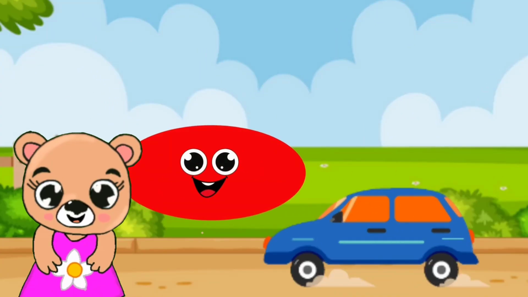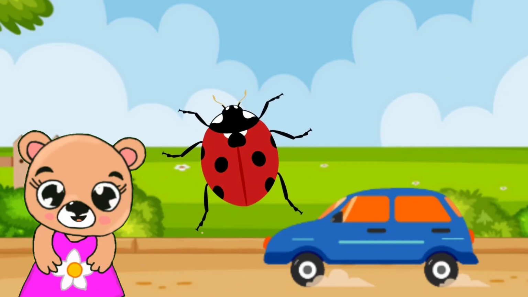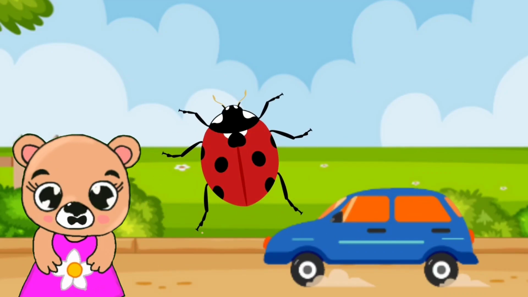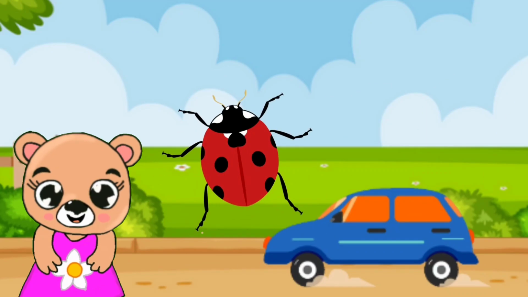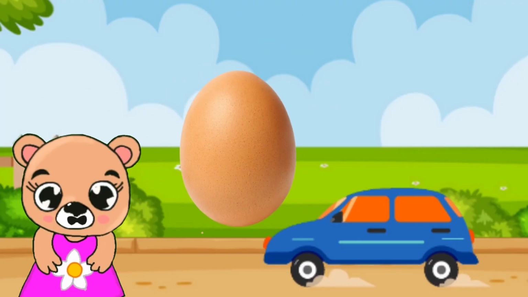Oval. Ladybug looks like an oval. Egg looks like an oval.